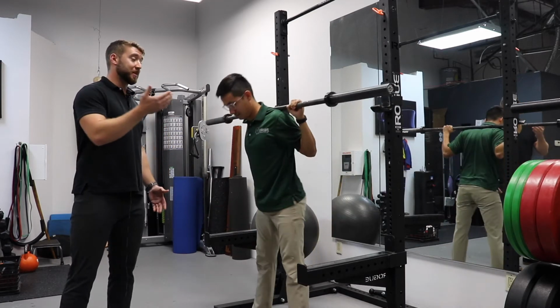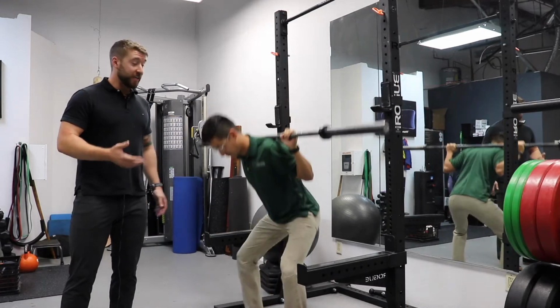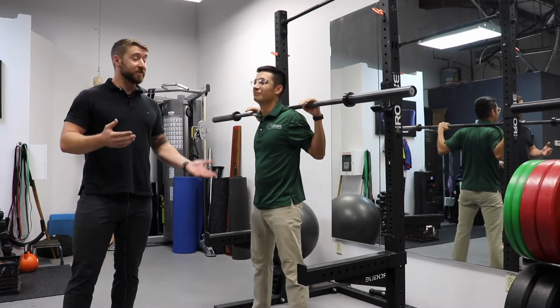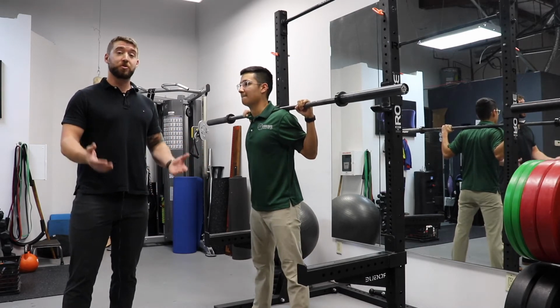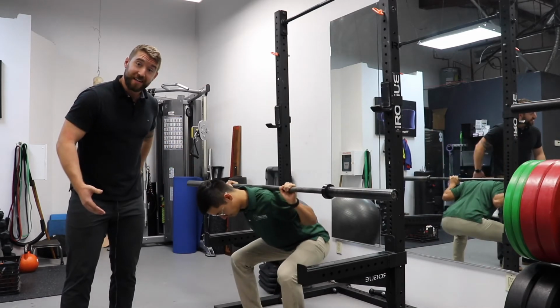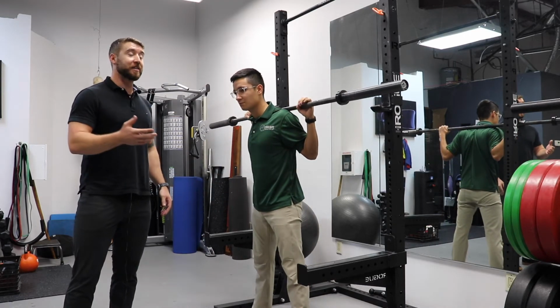So what does this mean? Number one, it puts a lot of stress on the extensors of the low back and the posterior chain. It usually is caused by weakness in the quads, okay? Because the quads are weak, you can't maintain that upright torso. So what do you do? You shift the weight back into the stronger muscles, so you start using your butt and your back as opposed to those quads in order to help you get that lift up.